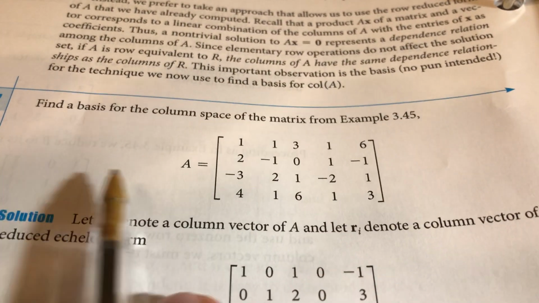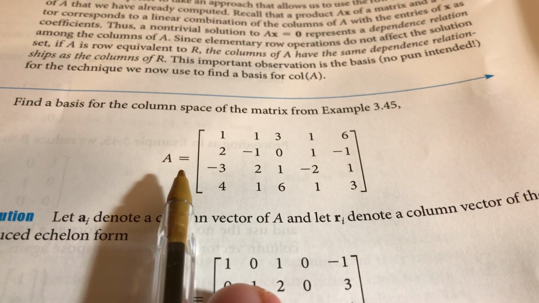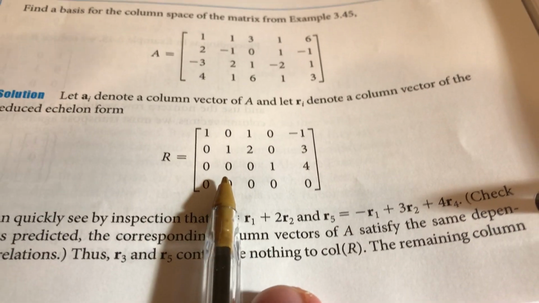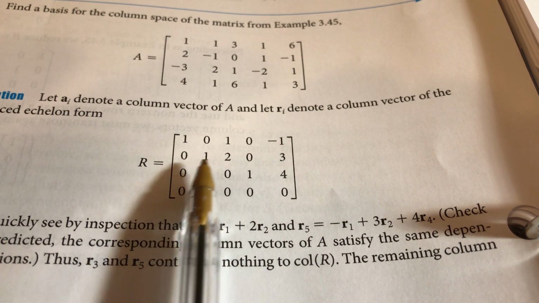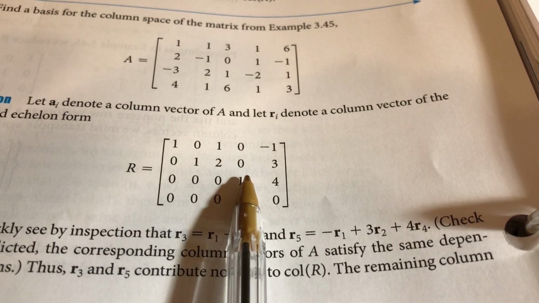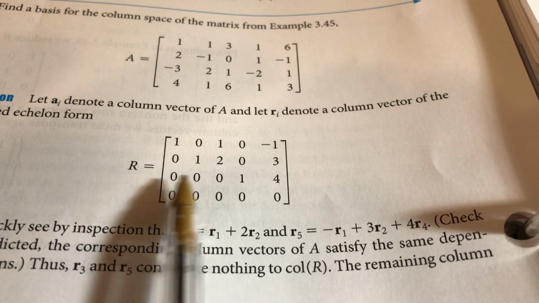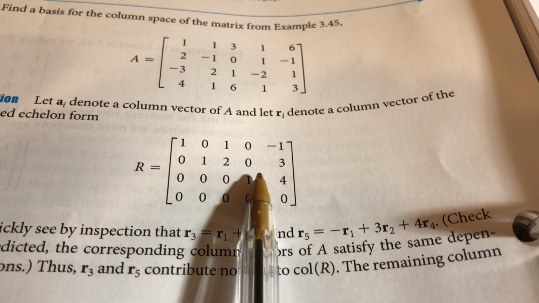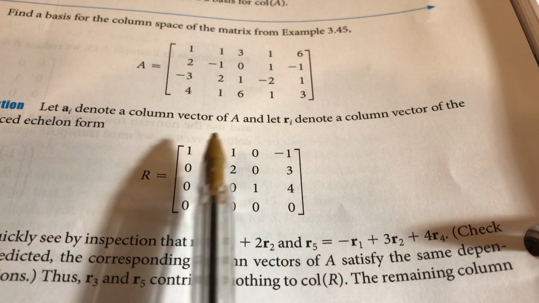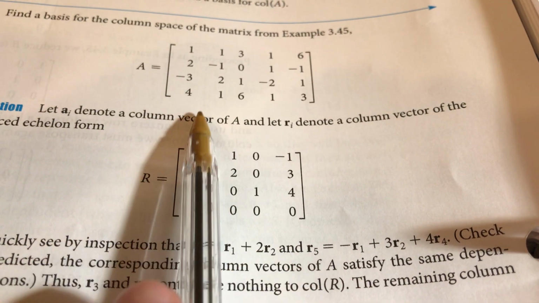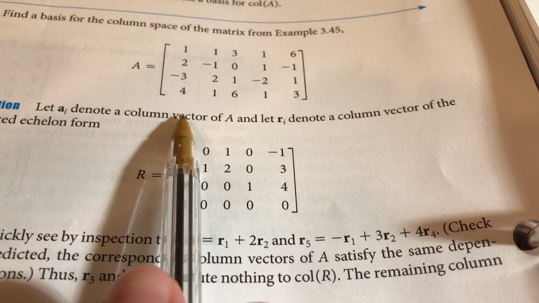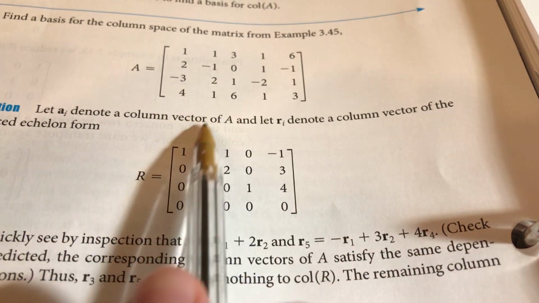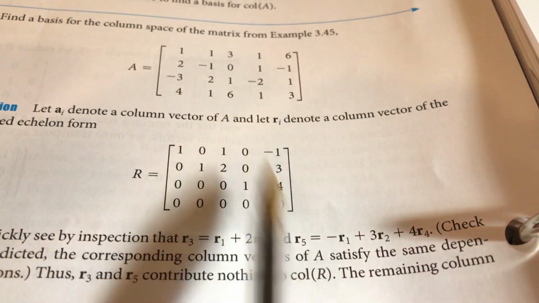So in the book, find the basis of the column space of the matrix. They reduced it, and then they had it to here. And then what they did was they found the pivots. So there's a pivot here, and a pivot here. And the ones that have these pivots are the columns that they're going to use in the original matrix. So since there's a pivot here, this column is independent. Pivot here, this column is independent. Pivot here, this column is independent, the fourth column.